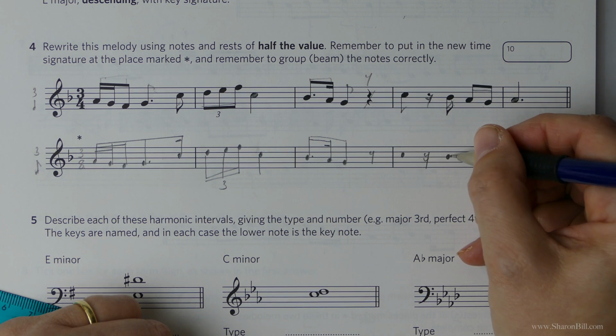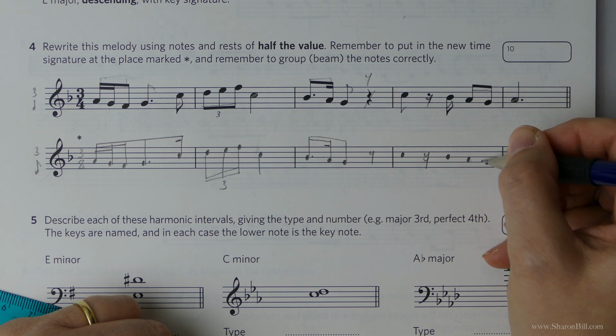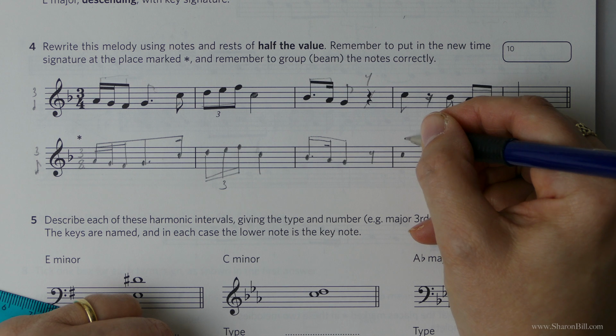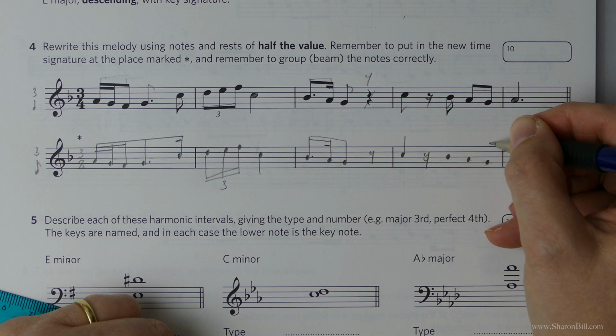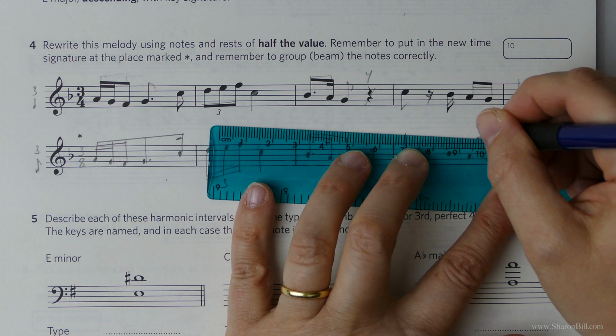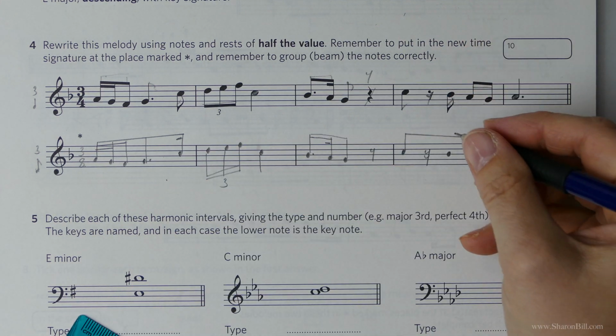Now these two belong with stems up. This one can go either way, so this one can go stems up, and this one is kind of outvoted by these, so this one will have stems going up. And if we beam over the rest, there's no need to leave that first note all alone.